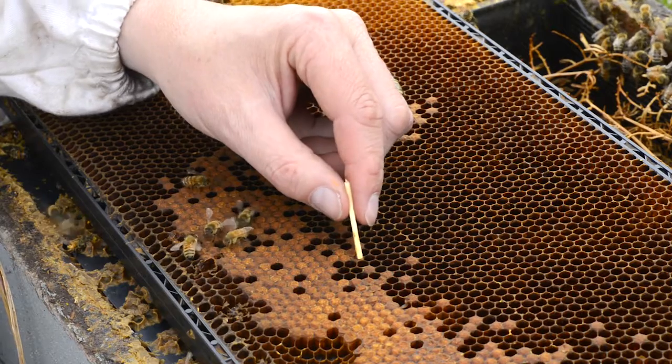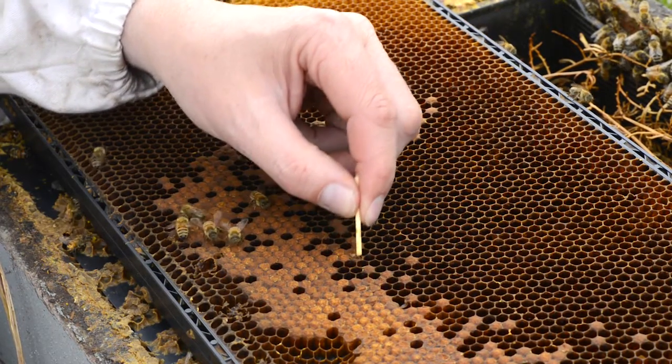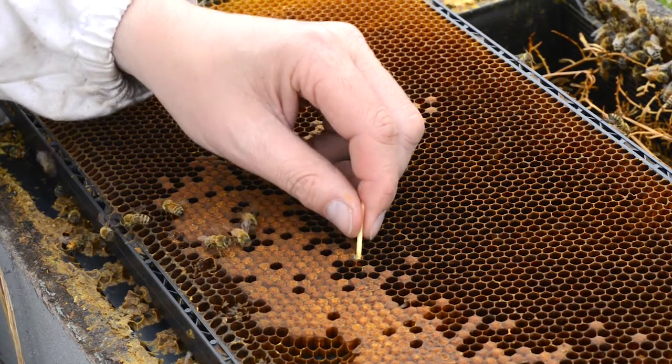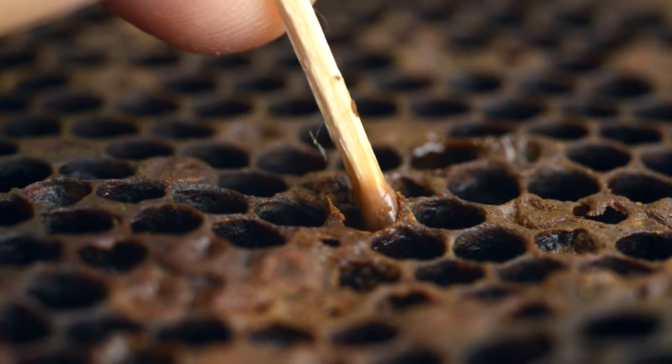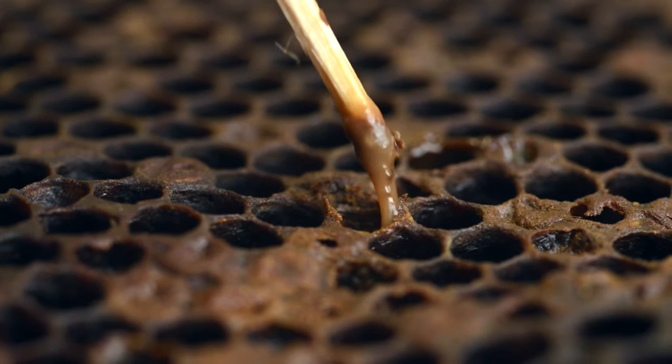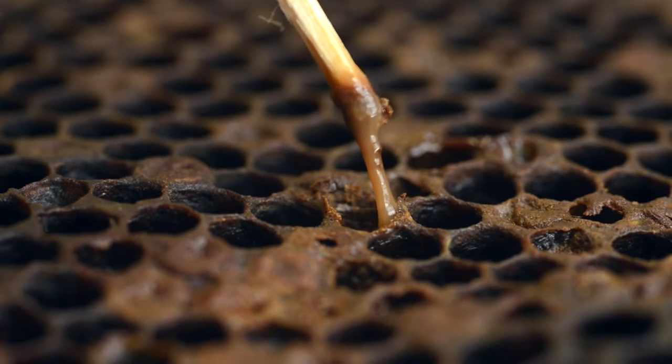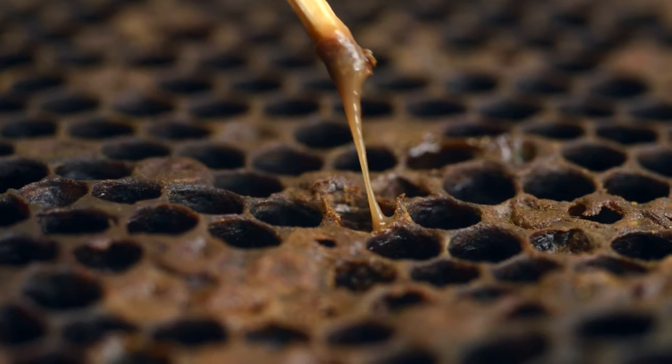But there's an easy test to recognise whether it is or not, and we call it the matchstick test. What you do is you put a matchstick in the cell, mush up the larvae and pull it out. American foulbrood makes the bits of the larvae rope out into quite a long rope. When you see that, you know that it's American foulbrood. There is nothing else in a beehive that will rope like that.